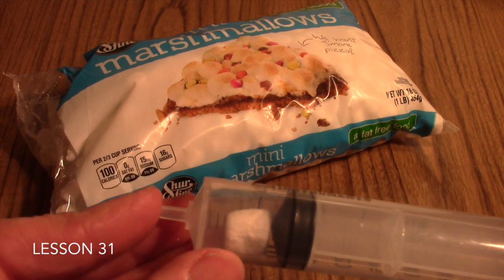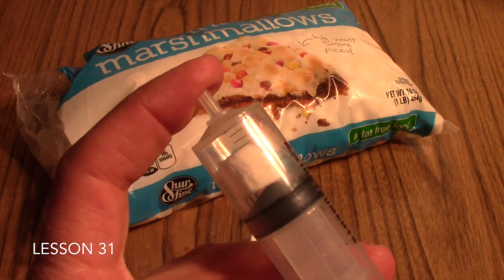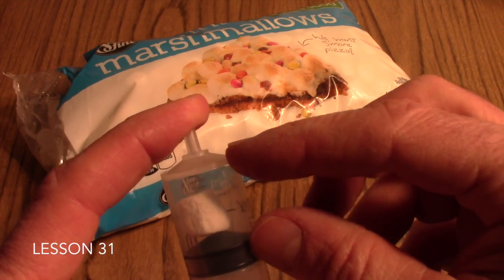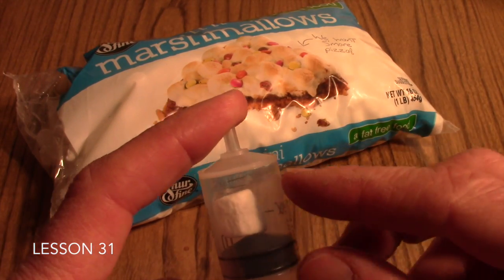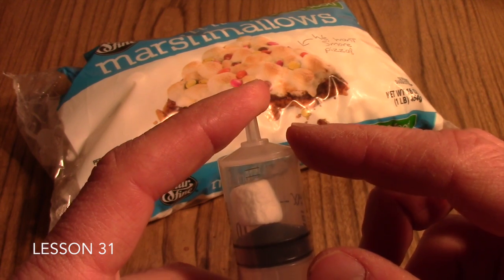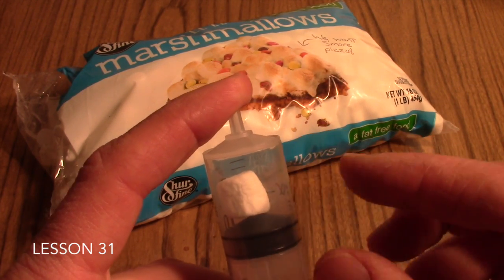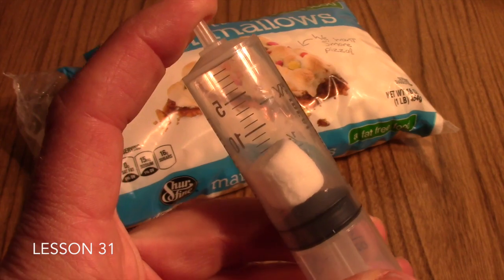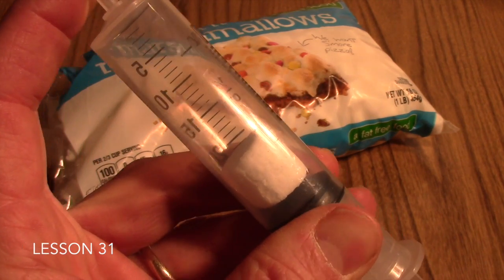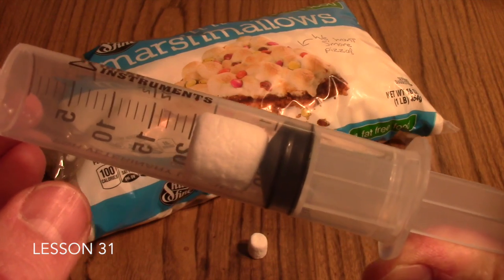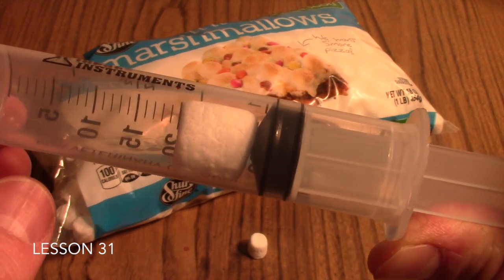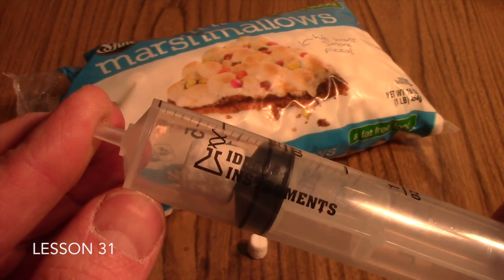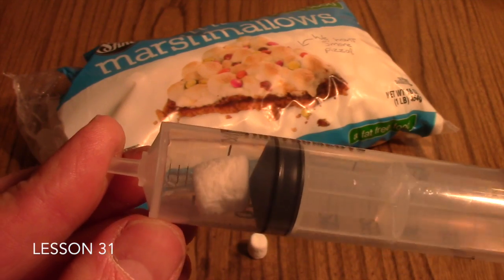So again, I'm going to put my finger over the end, and then I'm going to pull out on the plunger. That's going to increase the volume inside here, and because we're increasing the volume, the pressure will fall inside that chamber. Let's see what happens to our marshmallow. We'll pull out on it, and you can see that our marshmallow really gets pretty darn big now. And so when the pressure goes down, the volume goes up. It's an inverse relationship.